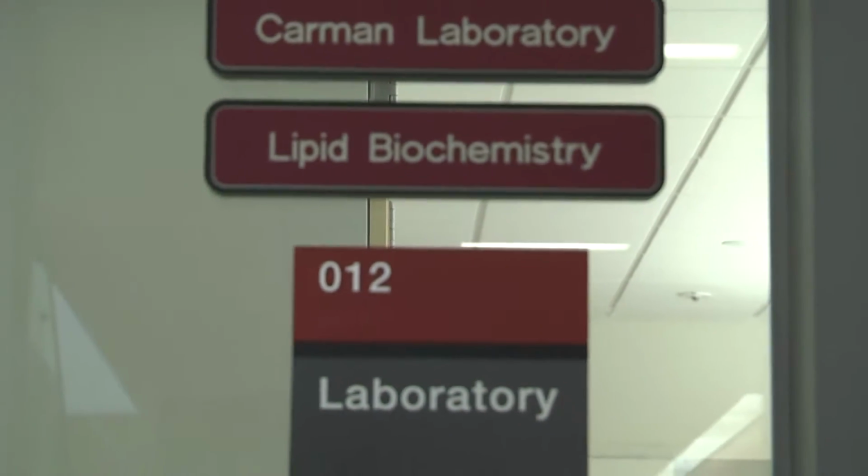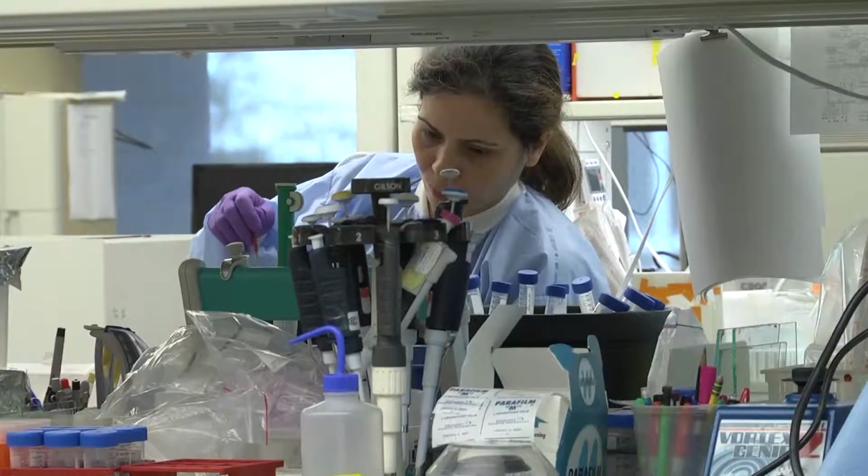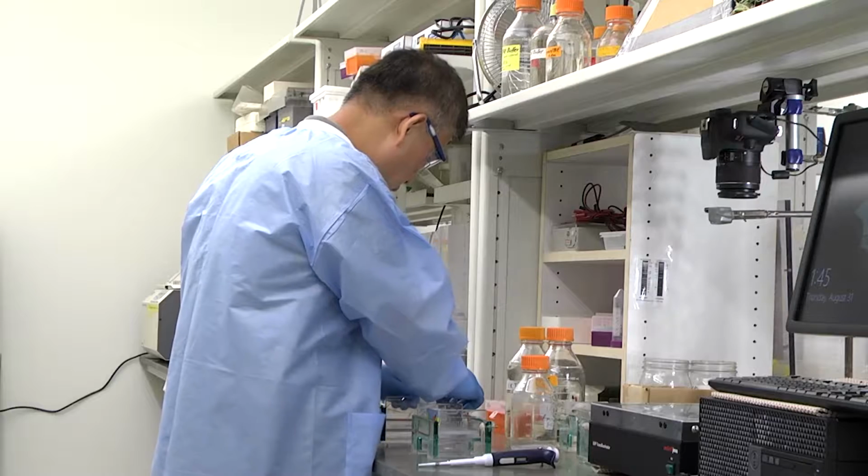I'm George Carman. I'm a Board of Governors professor and a distinguished professor of food science. I'm also the founding director of the Rutgers Center for Lipid Research. We study an enzyme known as phosphatidic acid phosphatase. This enzyme catalyzes the penultimate step in the biosynthesis of triglycerides, or fat.